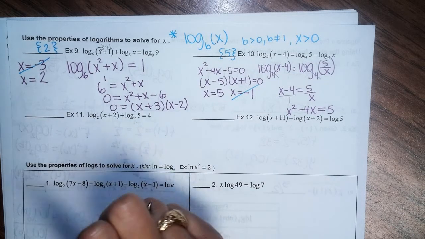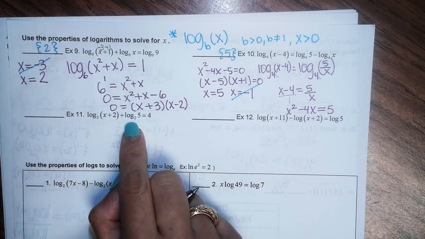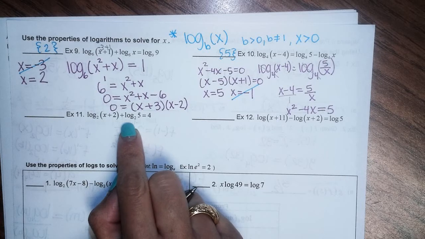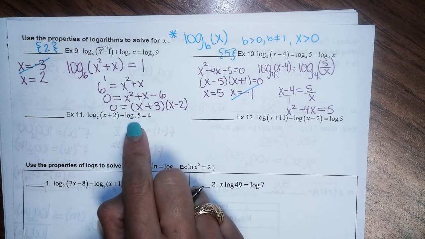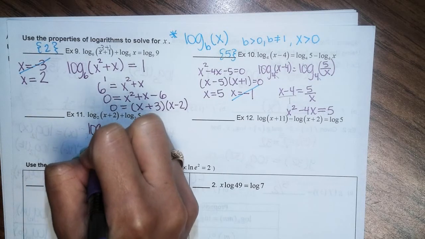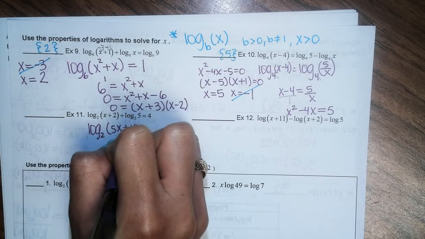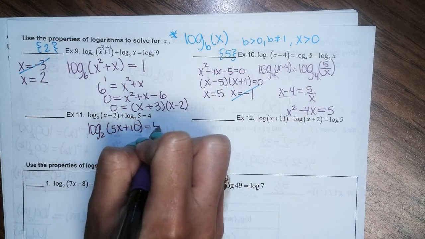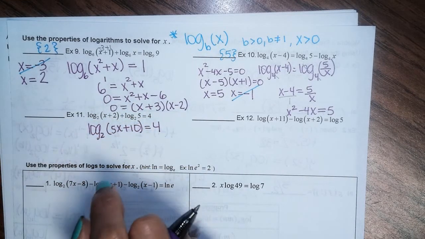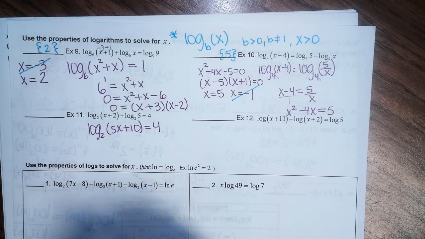Let's see what's going on. Log base 2 of x plus 2, log base 2 of 5. I can combine those into one single log by multiplying x plus 2 times 5. 5x plus 10. Now I can change this to exponential form.